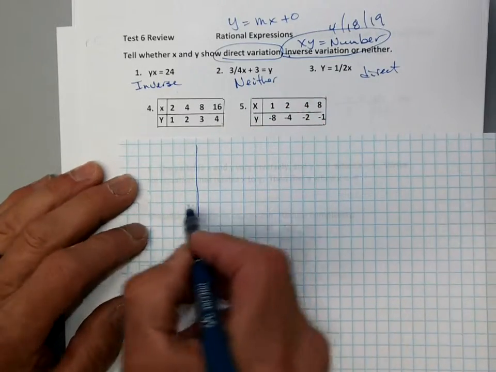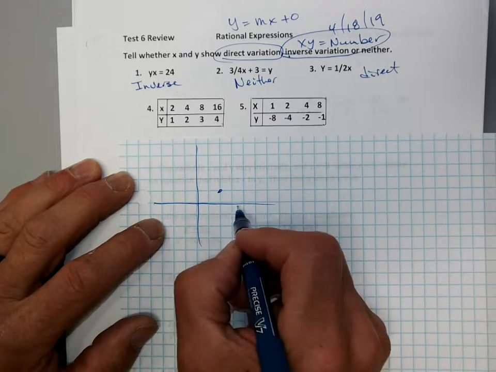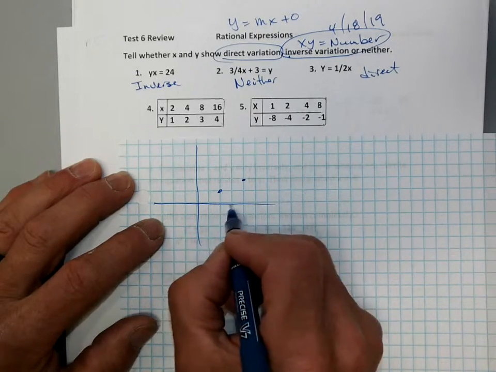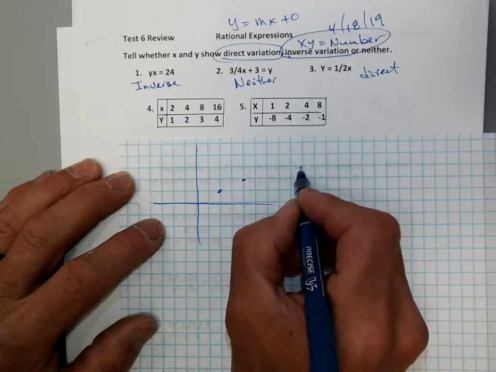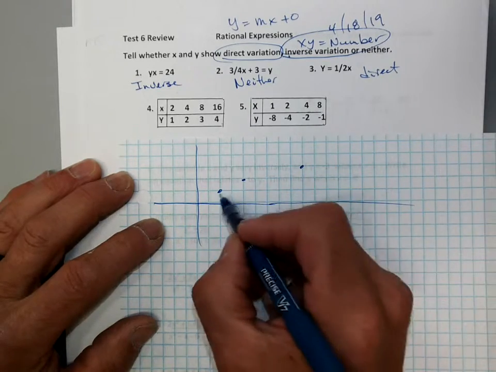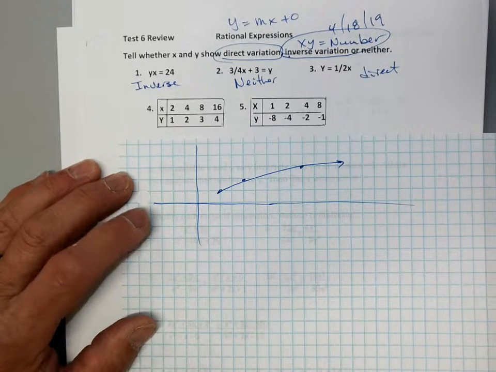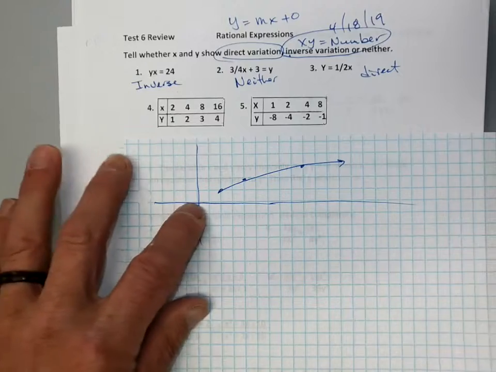If I do just a real quick graph of this, I've got 2, 1, 4, 2, 8, 3, and then 16, 4. Looks like it's going to start to curve, doesn't it? So, it's neither, right? It's neither.